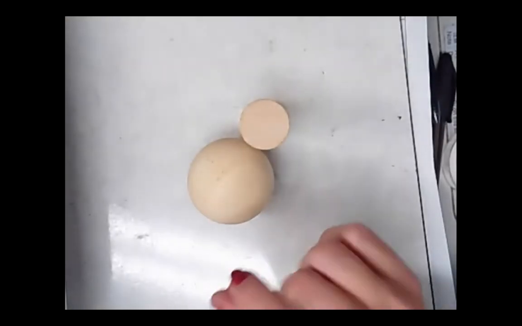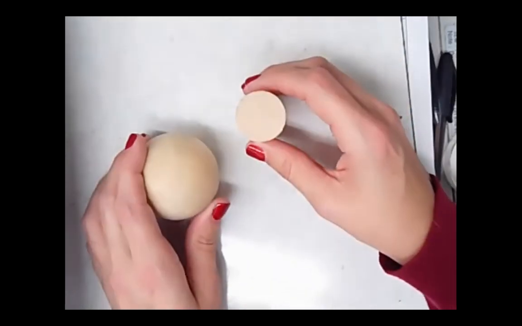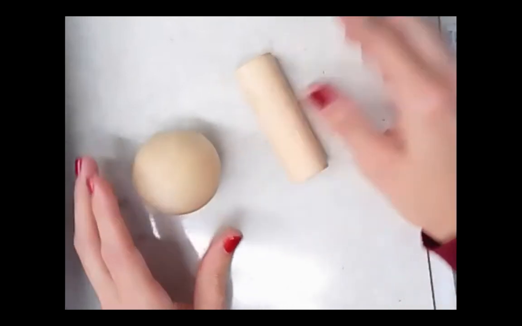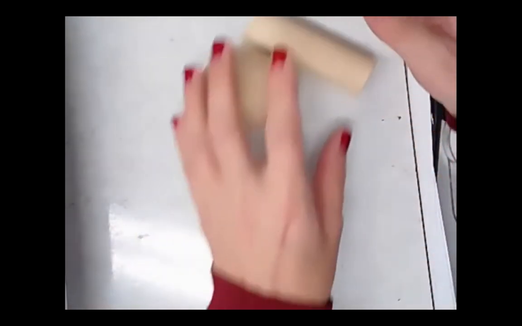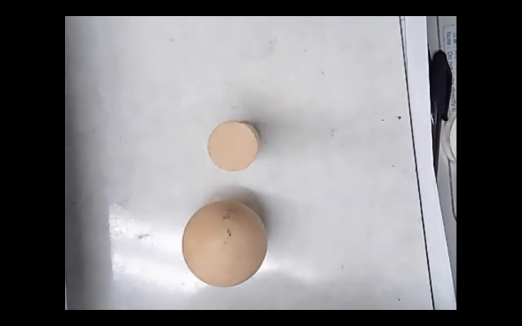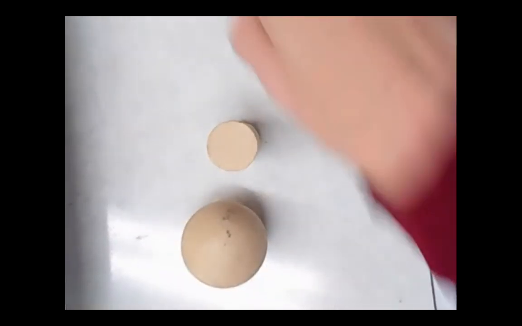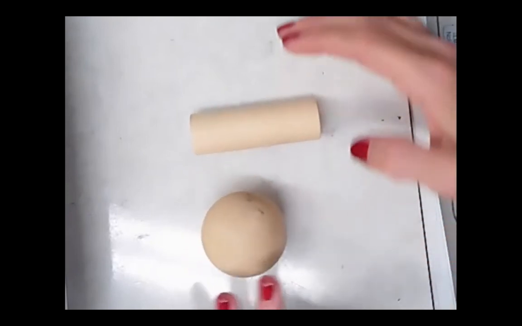My last set that we're going to think about is a sphere and a cylinder. What do you notice right off the bat between a sphere and a cylinder? That's right. They both roll. Why is it that they both roll? That's right. They both have curved or rounded sides.